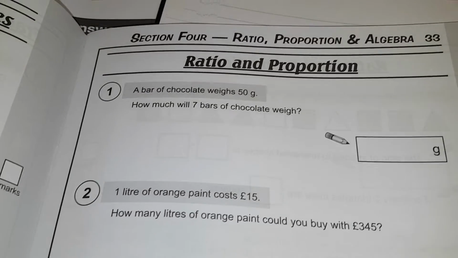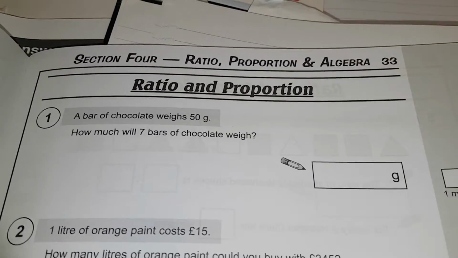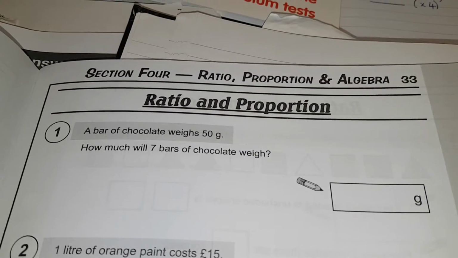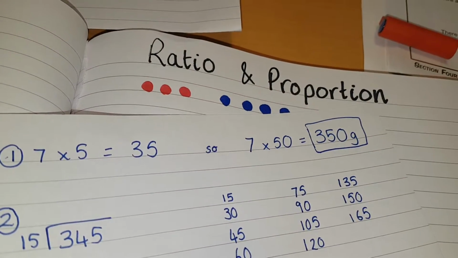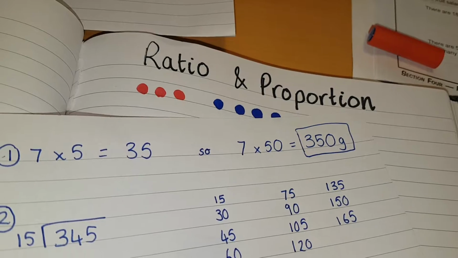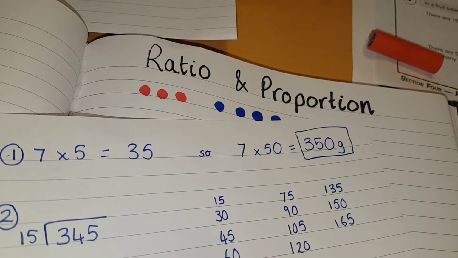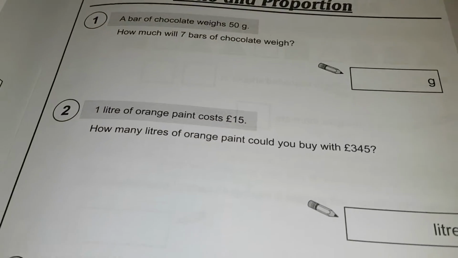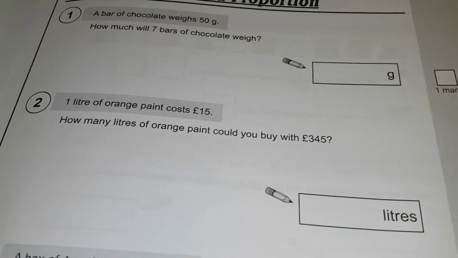So number 1, the bar of chocolate weighing 50 grams, and we want to know how much 7 bars of chocolate will weigh. So I've worked out that 7 times 5 is 35, therefore I know that 7 times 50 is 350 grams.